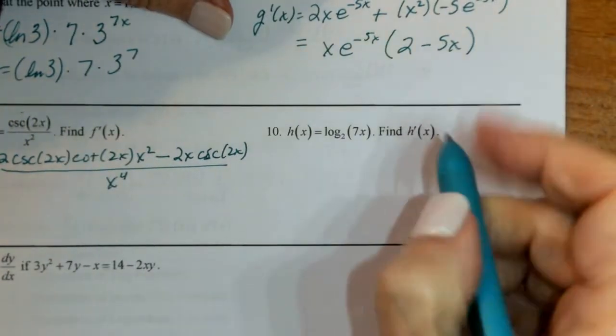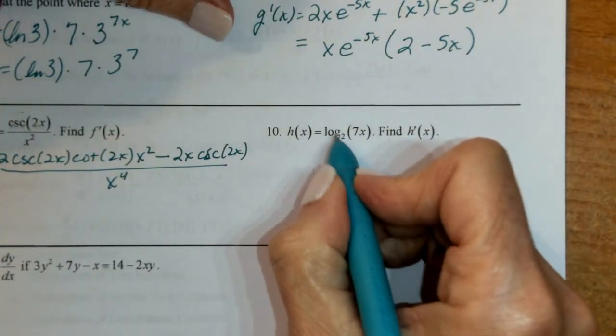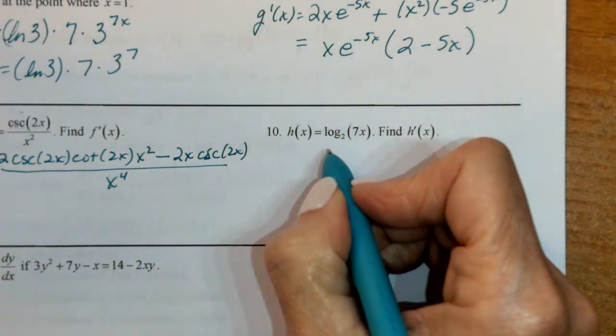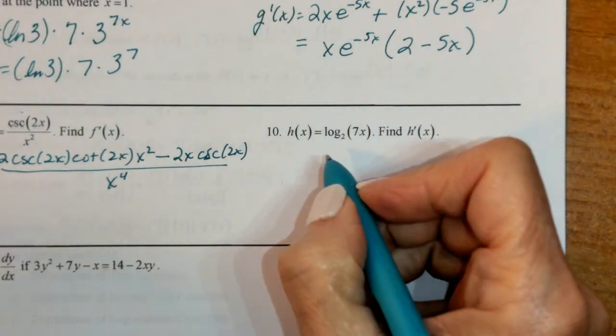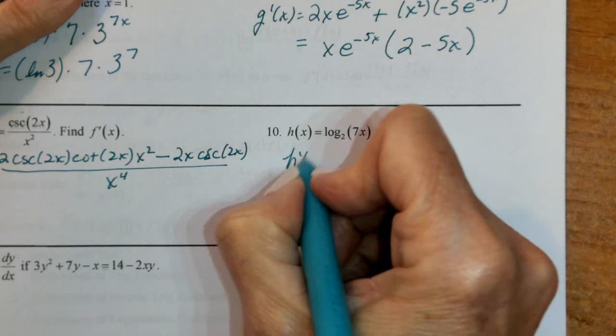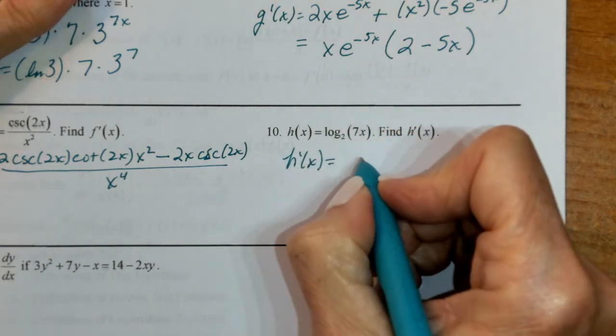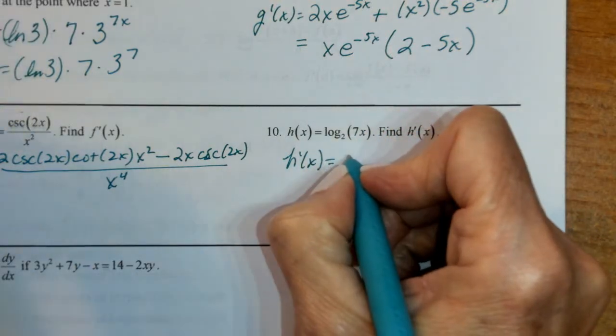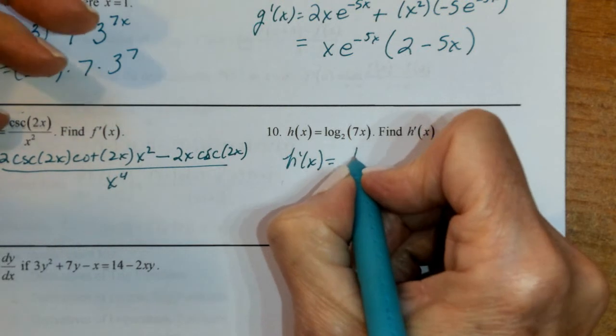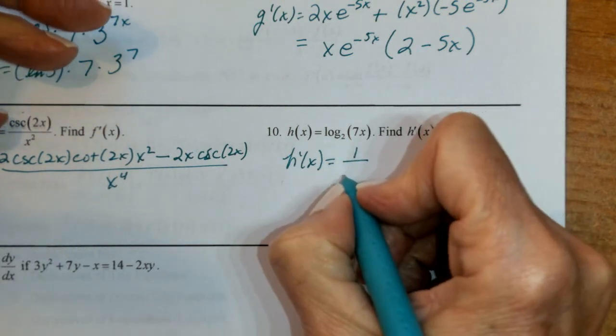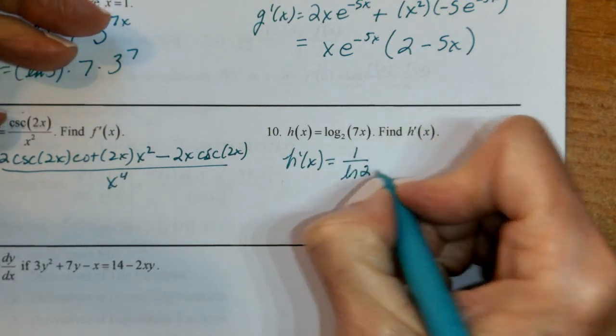Okay, number 10, we have a log to a different base. So this is like ln, but it's not ln. That's my thought process. So I begin by making it behave like ln by dividing by ln of 2.